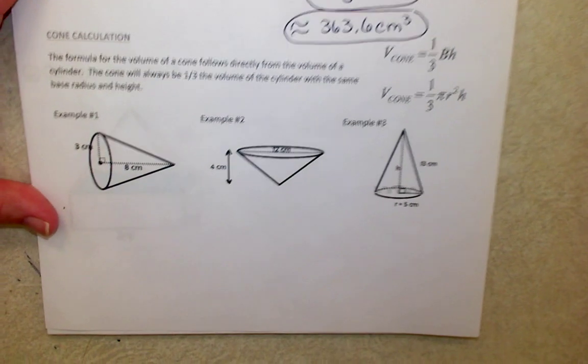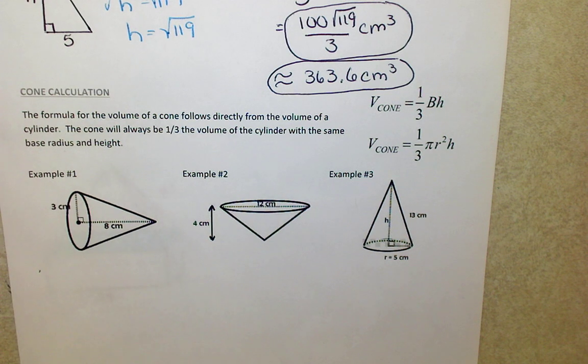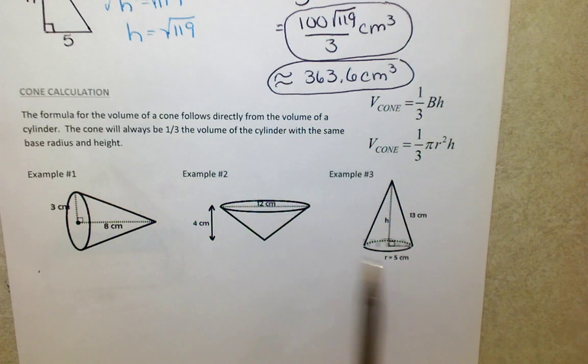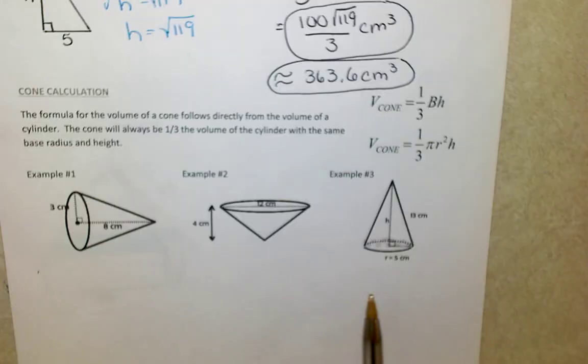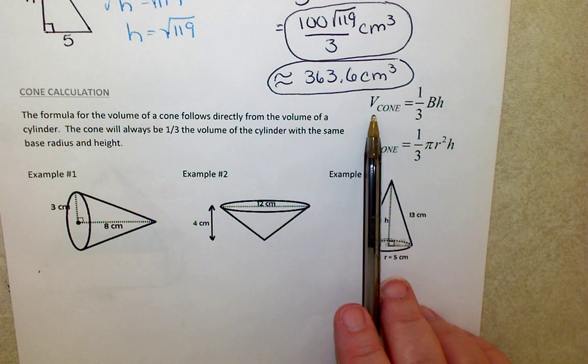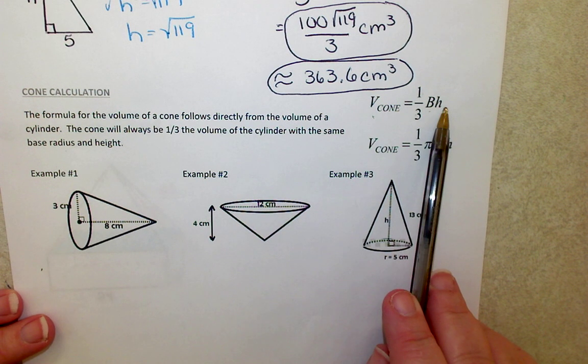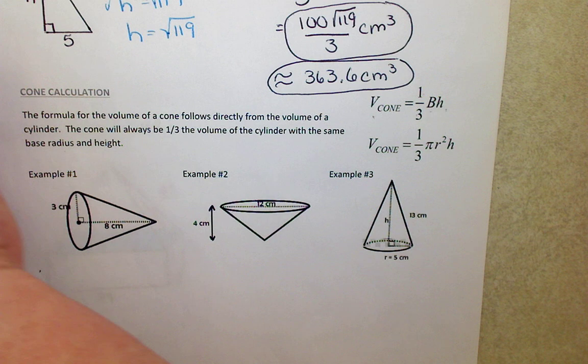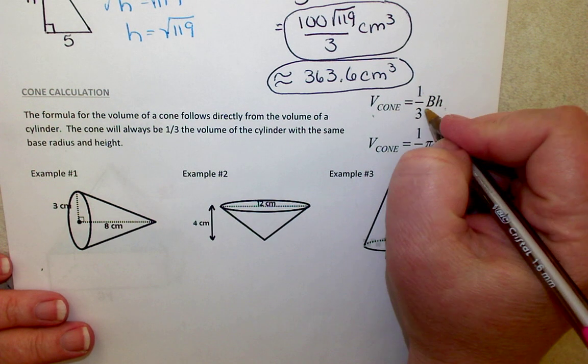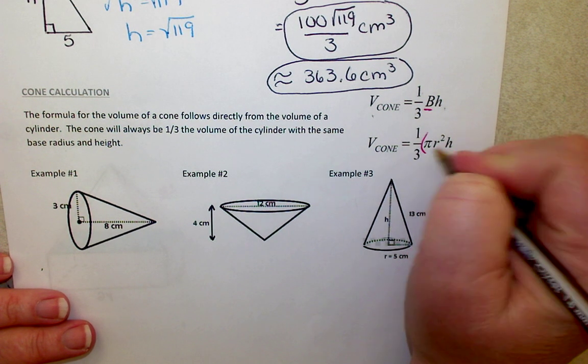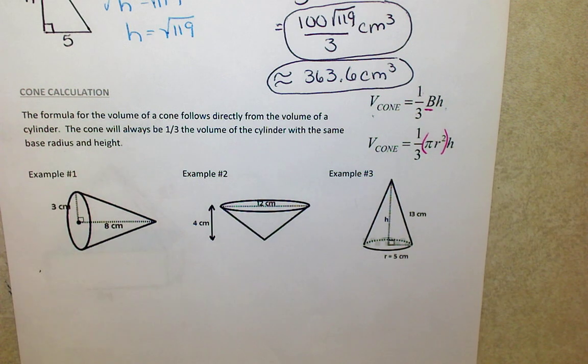All right, for cones, they all have the same circular base, so it's not going to change that much. So again, the volume of a cone is 1/3 the area of the base times the height. But since the base is always going to be a circle, we can replace that B with pi r squared, because that's how you find the area of a circle.